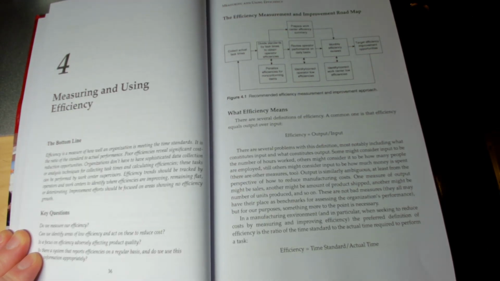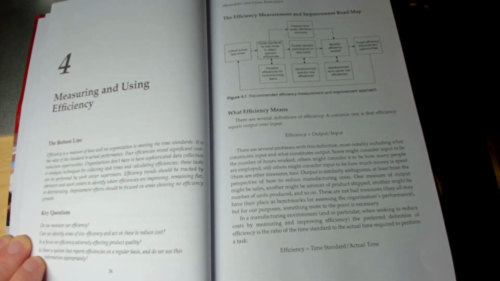Organizations don't have to have sophisticated data collection or analysis techniques for collecting task times and calculating efficiencies. These tasks can be performed by work center supervisors. Efficiency trends should be tracked by operators and work centers to identify where efficiencies are improving, remaining flat, or deteriorating. Improvement efforts should be focused on areas showing no efficiency growth.